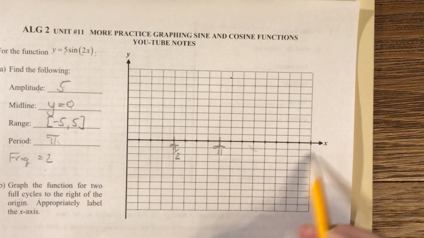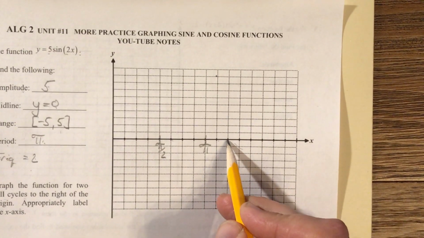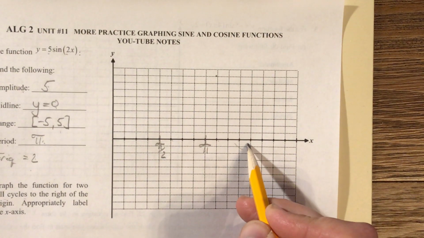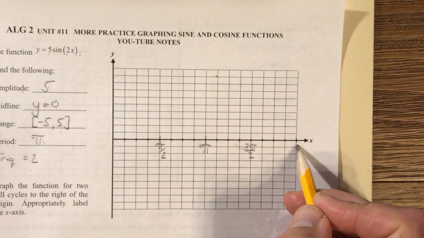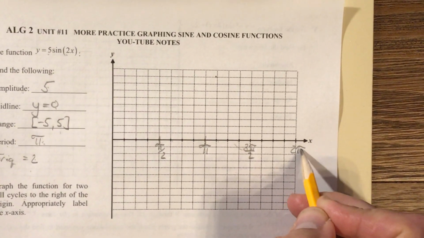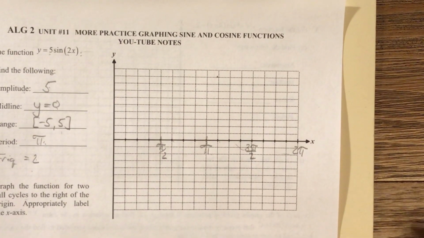Okay. Well, let's label the other ones now. 1, 2, 3, 4. This is 1.5 pi, or 3 pi over 2. If you want to put 1.5, that's fine. And then this is 2 pi. It's twice as big. Okay.